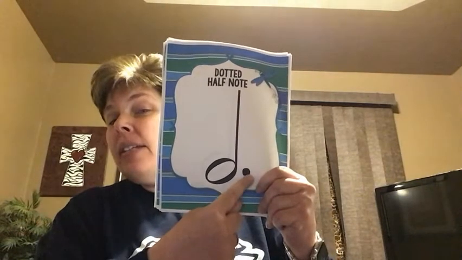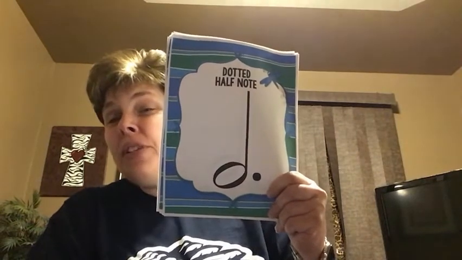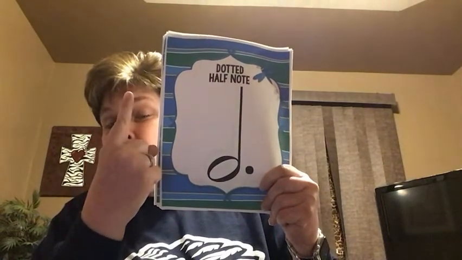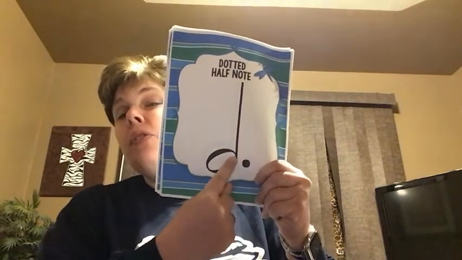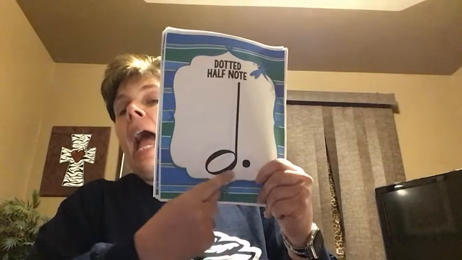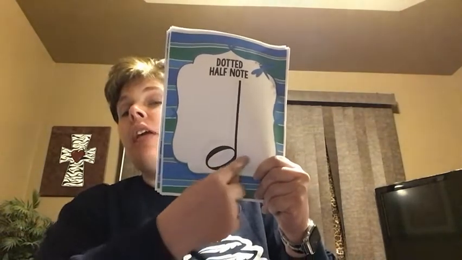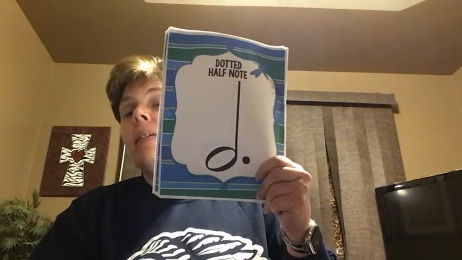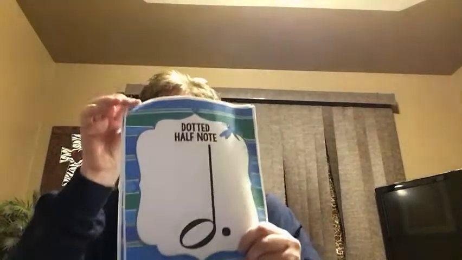So this dot says, I'm going to take half of 2. So what would be half of 2? 1. So that dot says, ooh, I'm going to take 1 of those beats. Now I'm going to add it to the 2 beats of the half note. So this now becomes 3 beats. So a dotted half note gets 3 beats of sound.